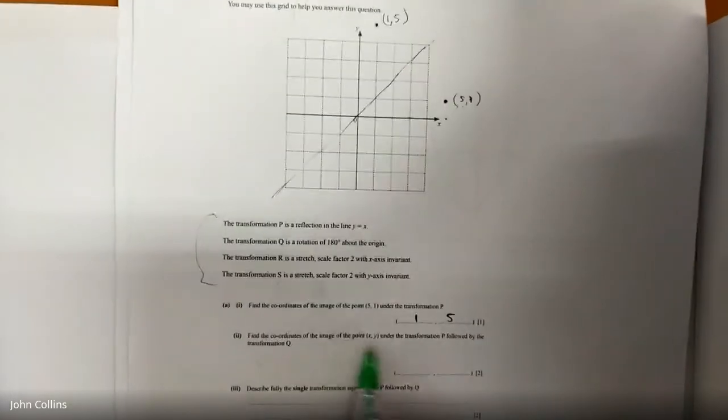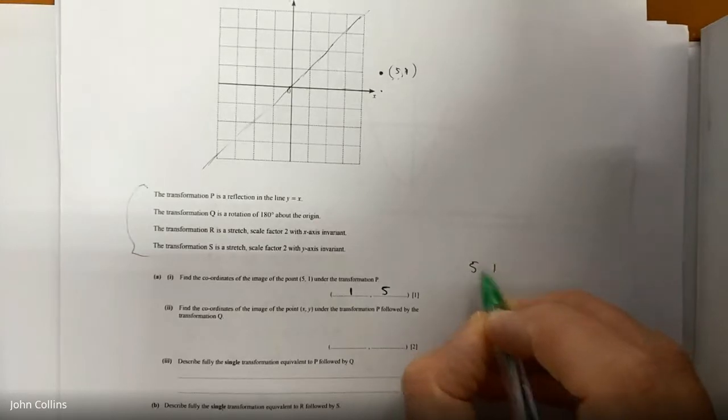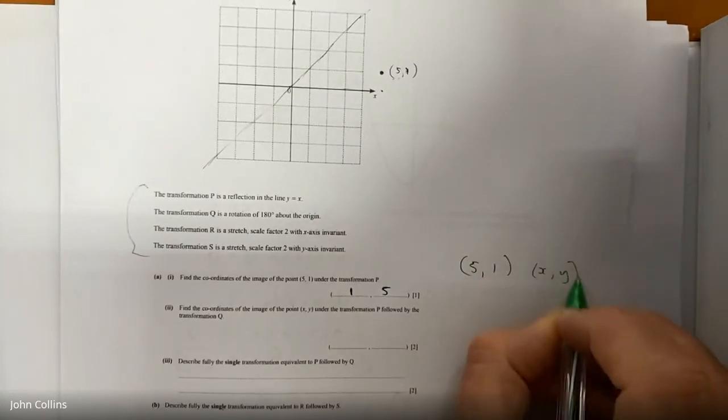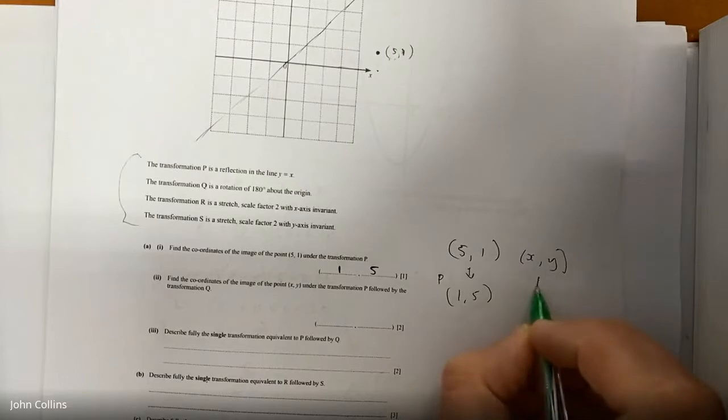Find the coordinates of the image of the point x, y in general. What will happen to x and y in general under transformation P followed by transformation Q. Okay, so x, y. You can use 5, 1 again if you don't want to use x, y. So we'll just use 5, 1 and we'll use x, y. I'm just going to do two examples on the side here. 5, 1 under the P transformation, which was a reflection in that line, which we just did, was 1, 5. So what does x, y become under the same one? y, x.